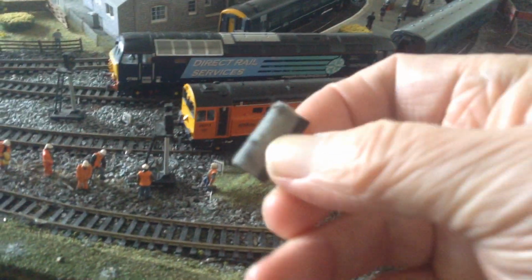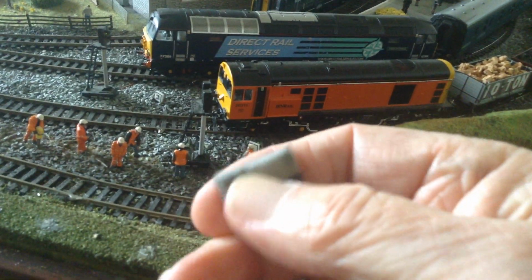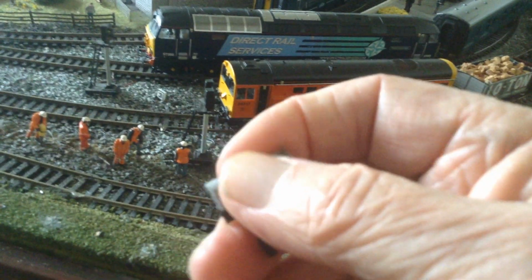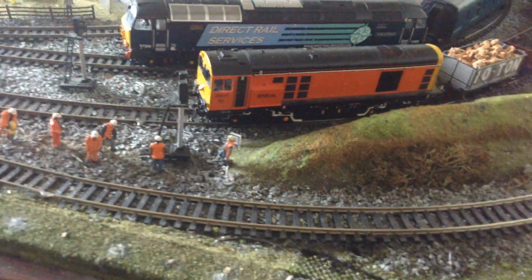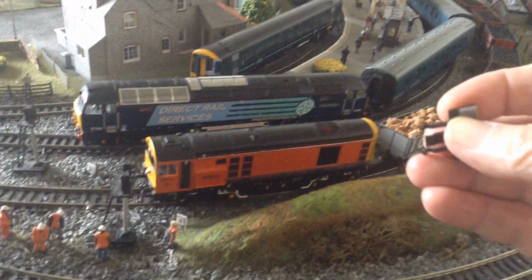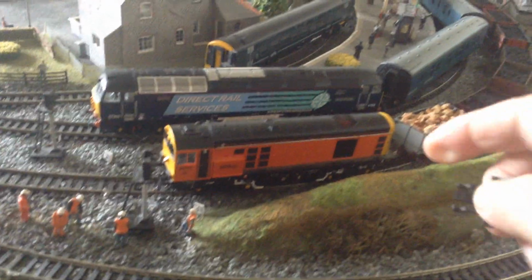And all I do then is I actually put some cleaning fluid on it. I wash it under the tap, let it dry, and then I'm going to stick it back on the wagons. I've got 4 of them. I've only ever used 2 of them. So that's another little feature I've just been doing.